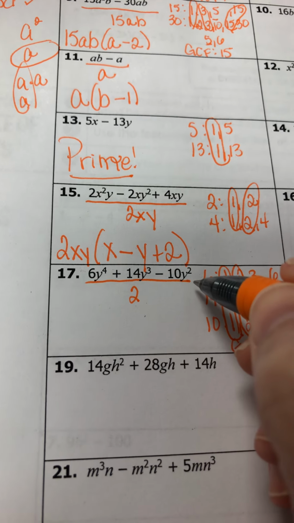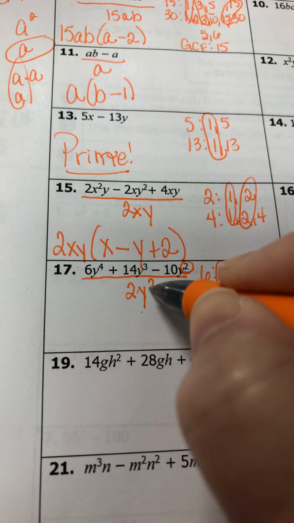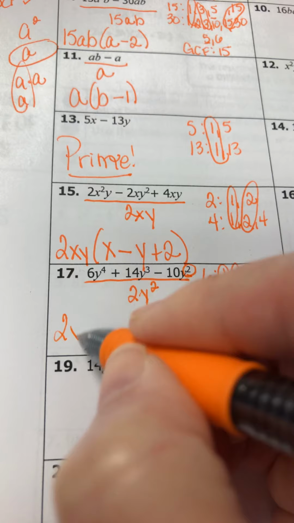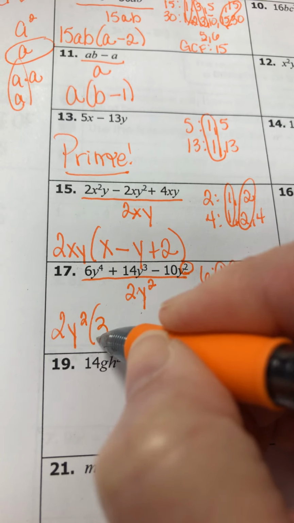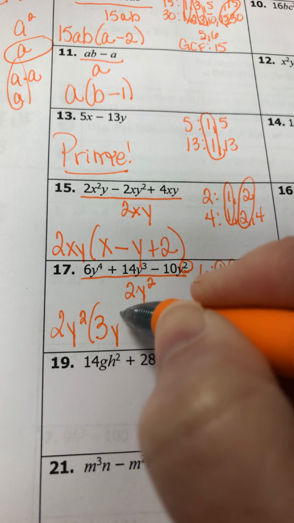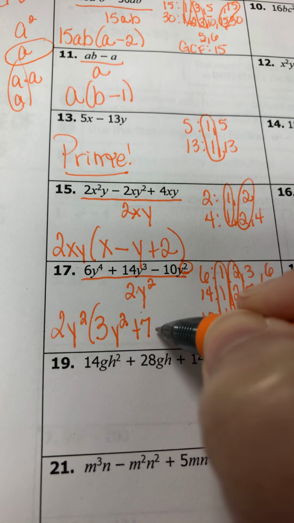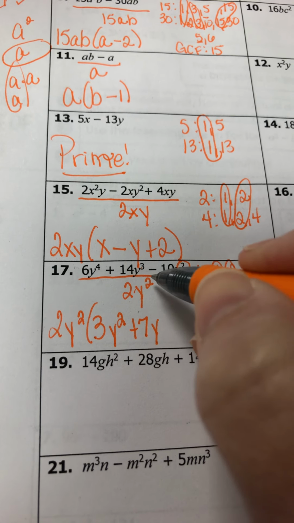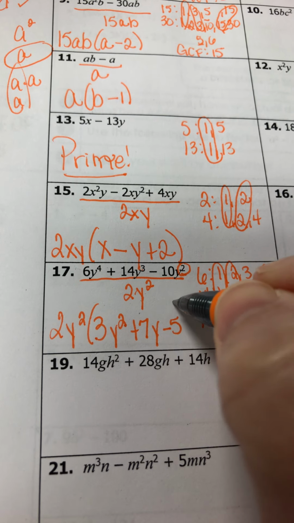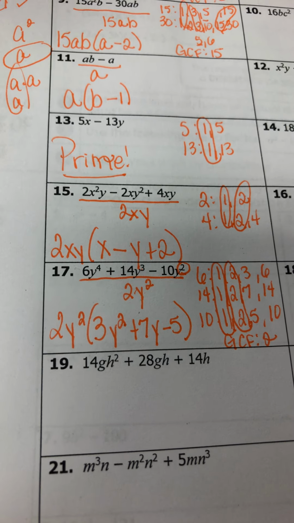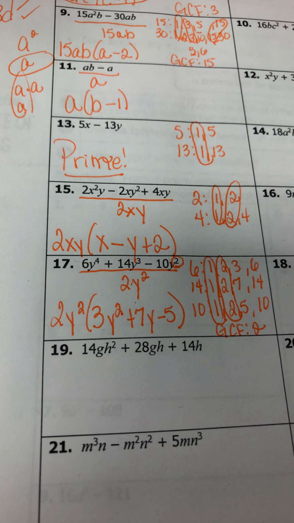Notice all 3 terms have a y. The smallest exponent is y squared, so that's my GCF. So 2y squared goes on the outside. 6 divided by 2 is 3. 4 minus 2 is 2. 14 divided by 2 is 7. 3 minus 2 is 1. Negative 10 divided by 2 is negative 5. Y squared divided by y squared is y to the 0, which is 1. And 1 times negative 5 is negative 5.